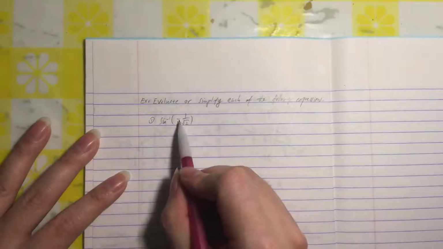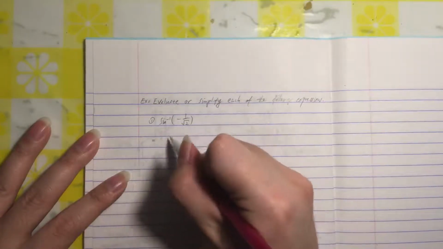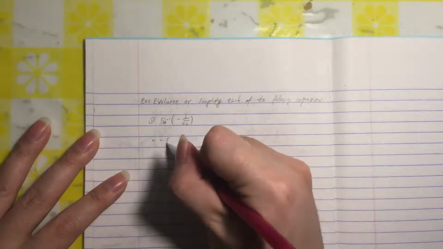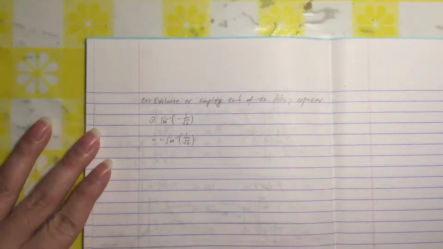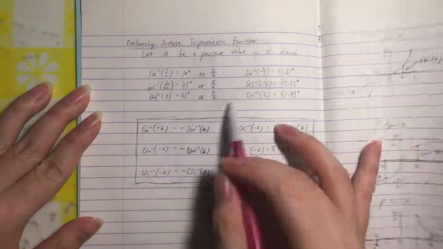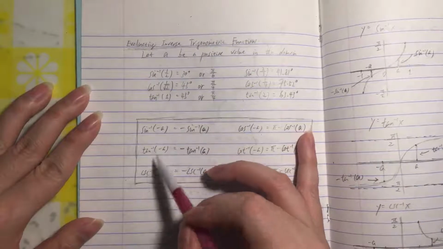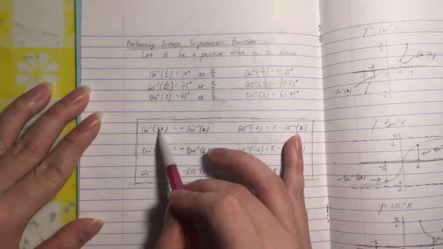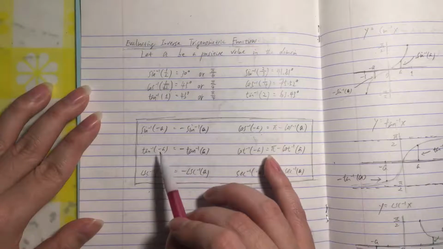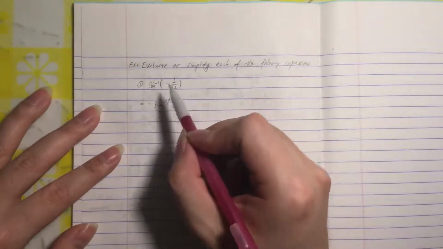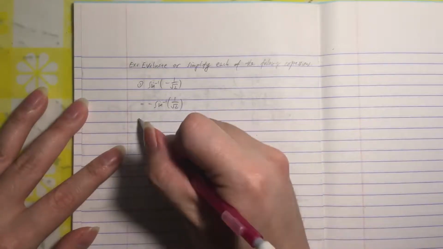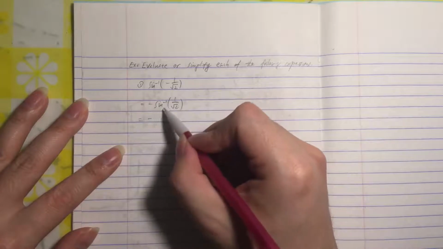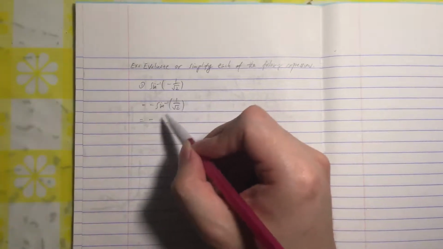For inverse sine of negative 1 over radical 2, I can first of all pull out the negative sign. I get negative inverse sine of 1 over radical 2. Remember, for inverse sine, inverse tangent, and inverse cosecant, if the number inside the parentheses is negative, I can directly pull it outside. And we know that inverse sine of 1 over radical 2 is a special value on the table.